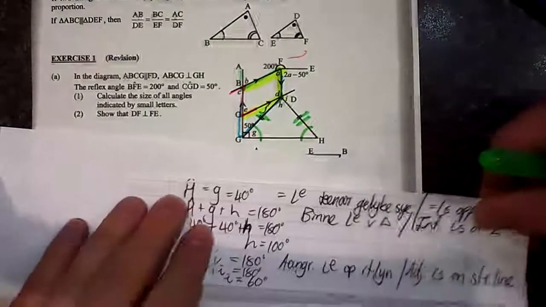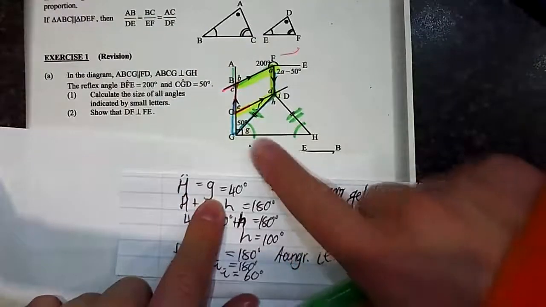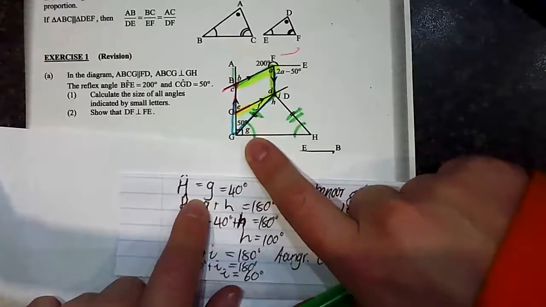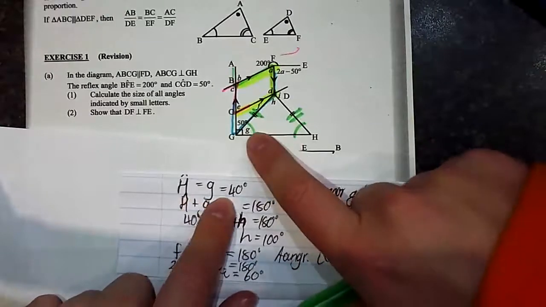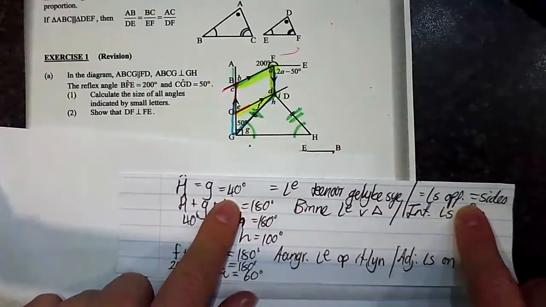Okay? Angle H equal to angle small g. Okay, not capital G, small g. Okay, they are equal, and we just got G as 40. Why are they equal? Because equal angles are opposite equal sides.